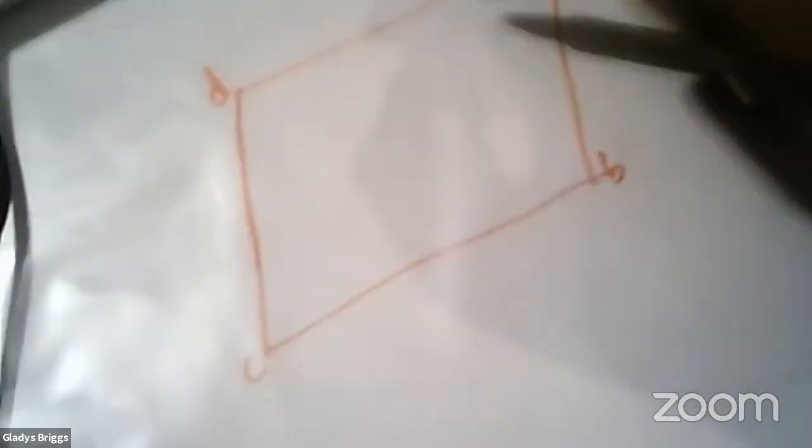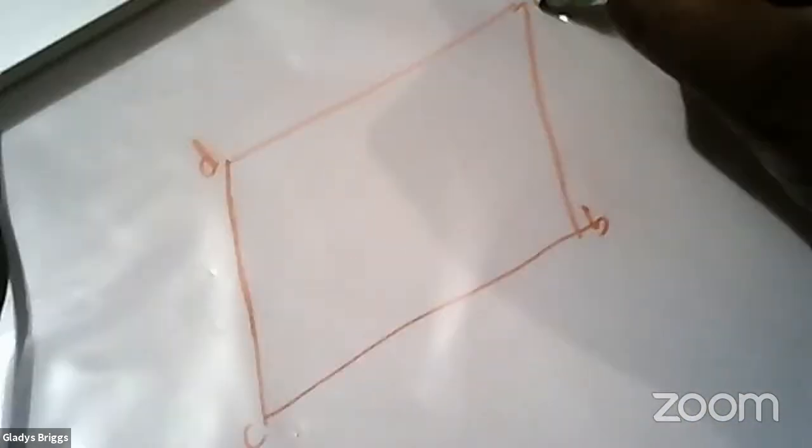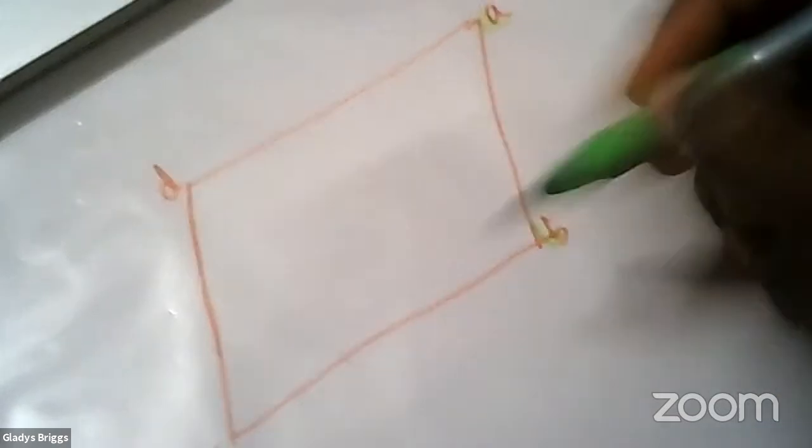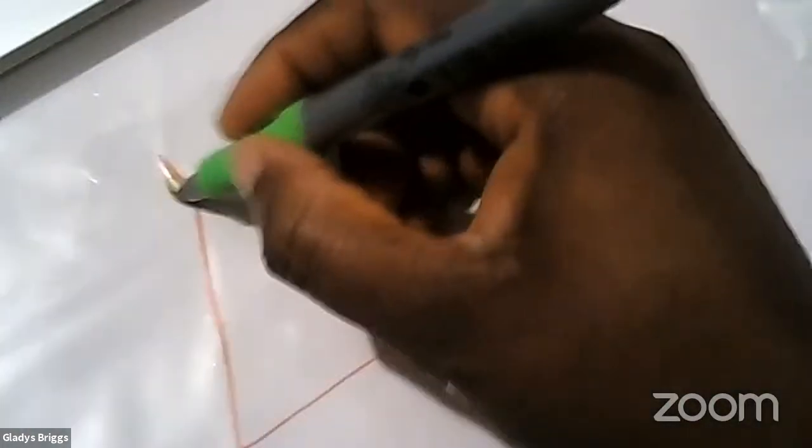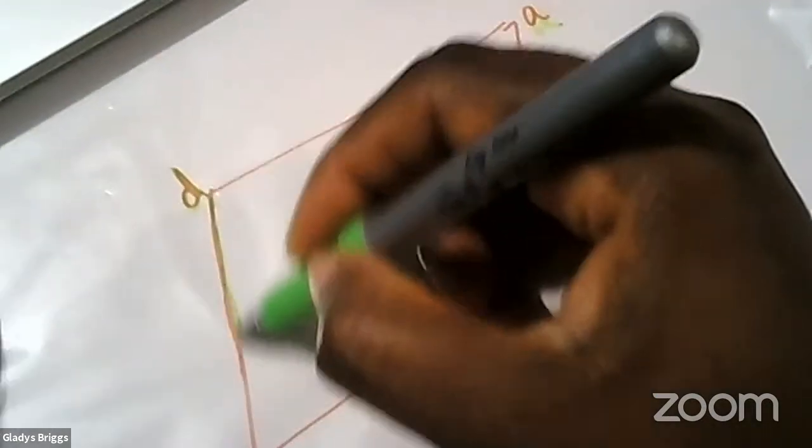Let me use a different color pen. A, B, C, and D. I'm just going to draw that.